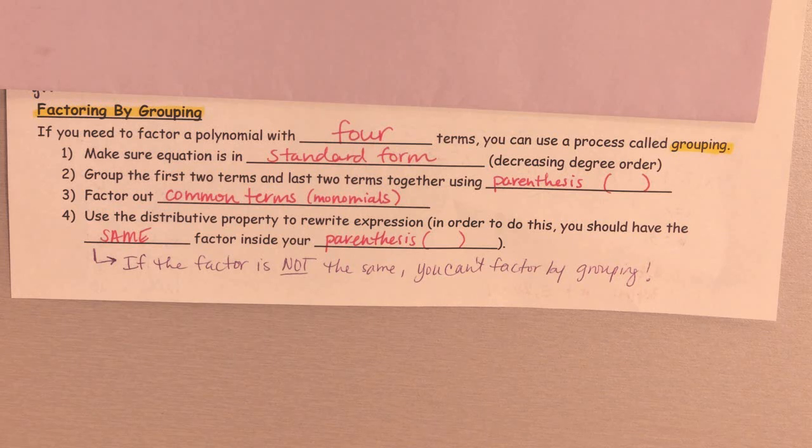Sometimes you might have to use some strategies that we've learned in the past. And we're going to be doing some practicing with that today. Okay, so if you run into a problem, you can ask me. Yep, so if the factor is not the same, then you can't factor by grouping.